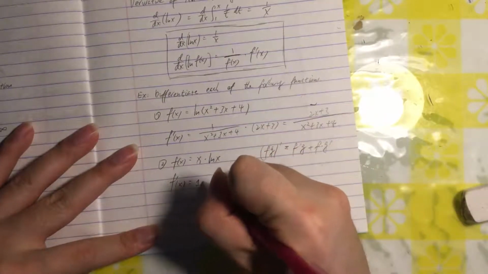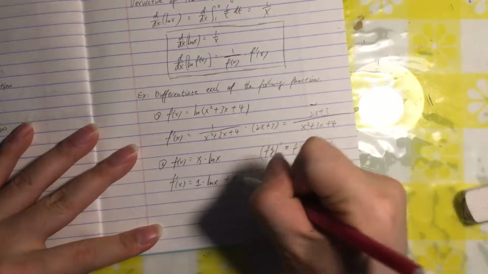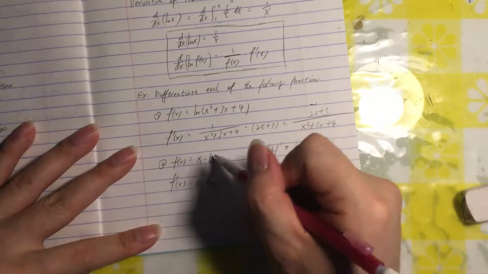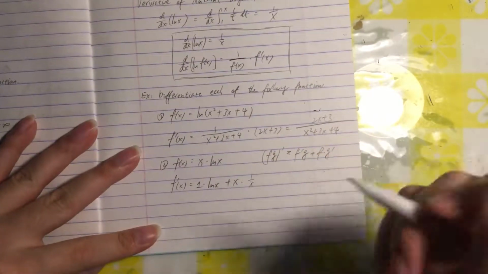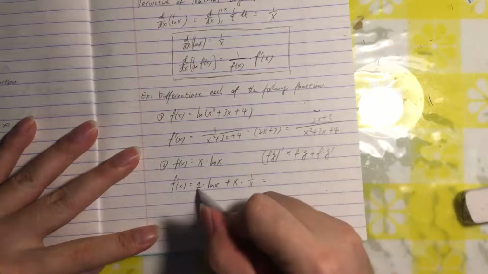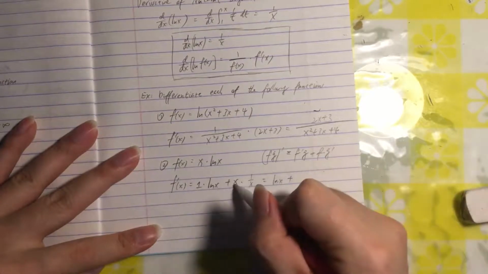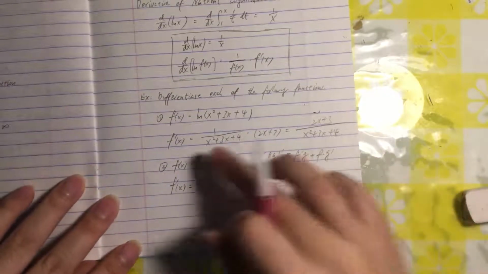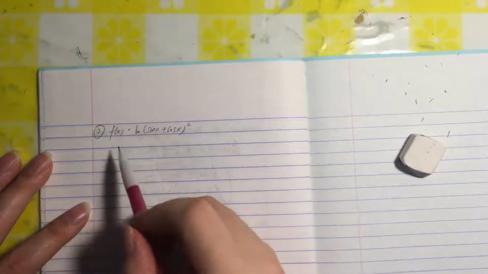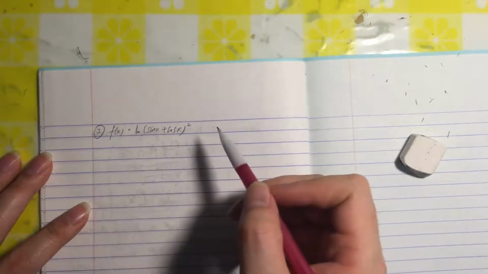Derivative of the first times the second plus the first times derivative of the second. Derivative of ln of x is 1 over x. If we simplify, 1 times ln of x is ln of x. X times 1 over x is 1. That's the derivative of this function. Next example, f of x equal to ln of (sine x plus cosine x) squared.